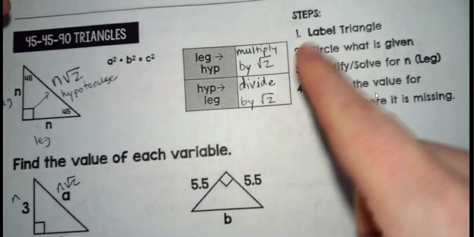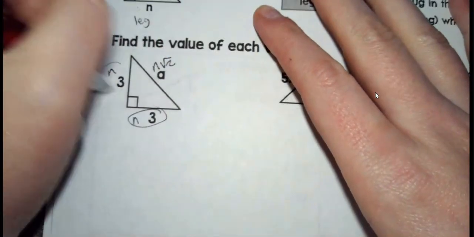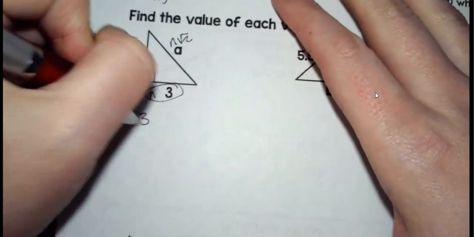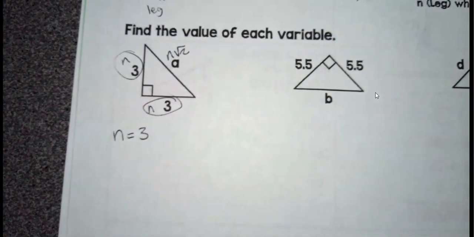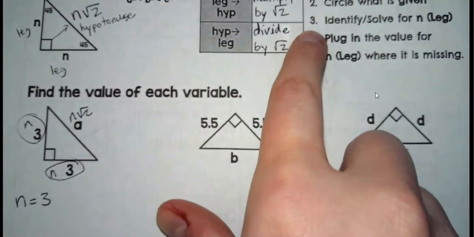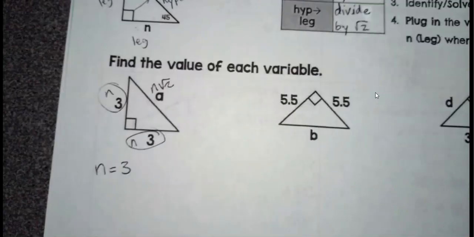So the next step, step 2, is circle what's given. We're given that n equals 3. Great. Well, the third step is to identify and solve for n. We have now done the first step, the second step, and the third step. So you see, these first 3 problems go by really quickly.